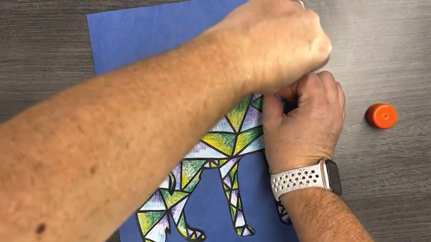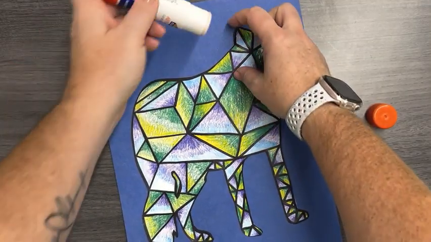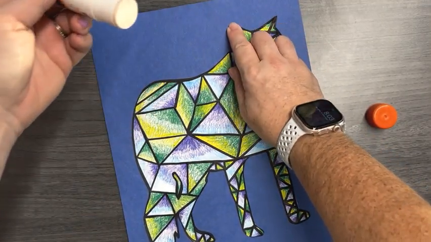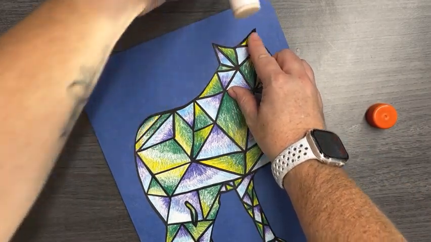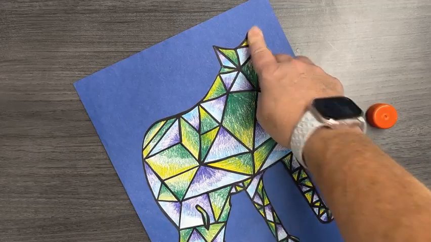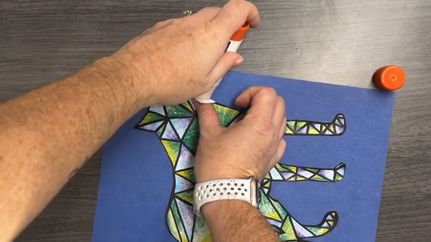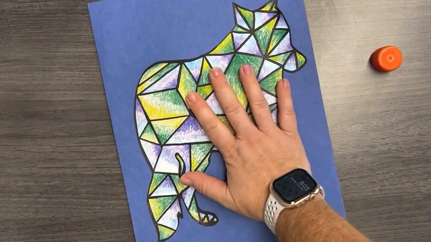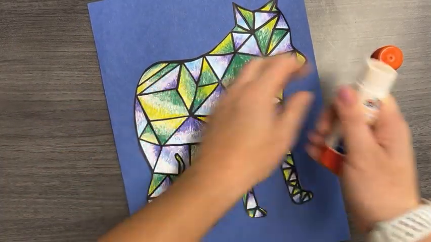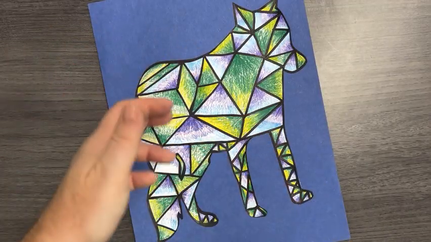And then I've got the head and the ears. Notice again, I'm just holding it down so the glue really takes and knows that I want it to stay right there. Okay, so now that I've got this, I put my glue stick away.